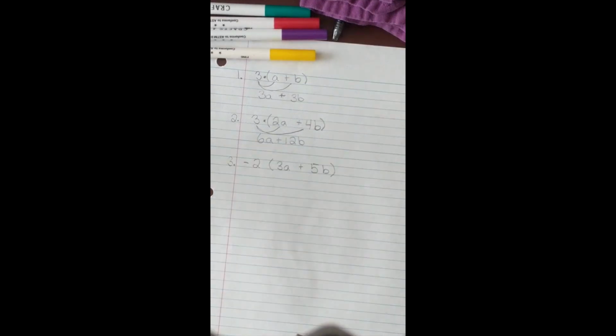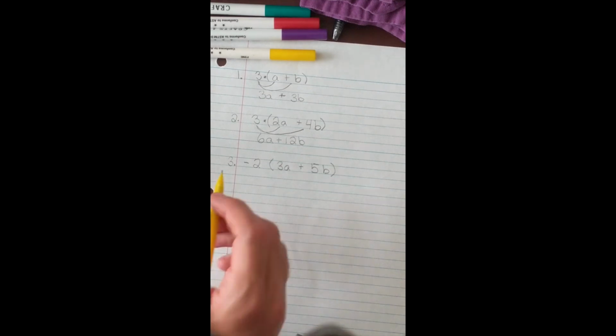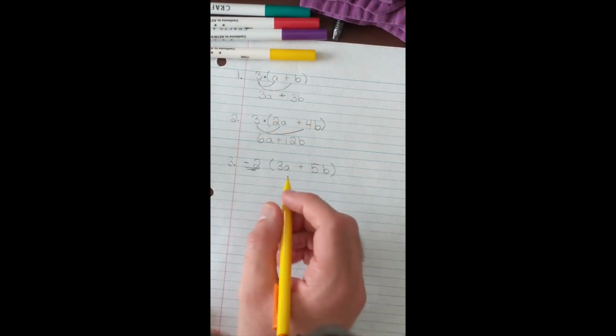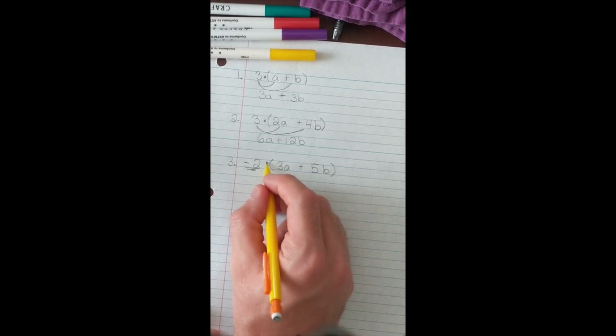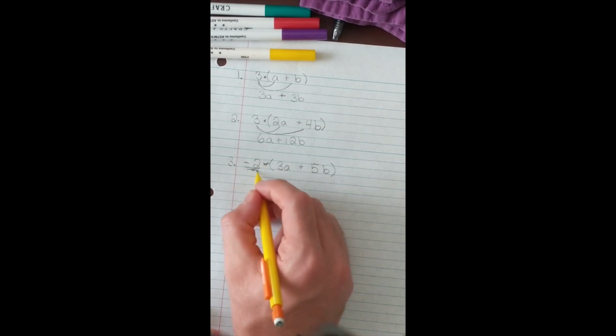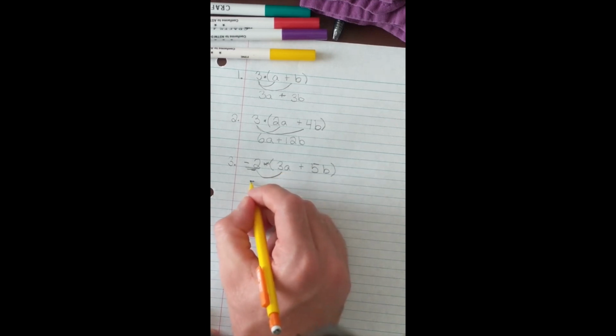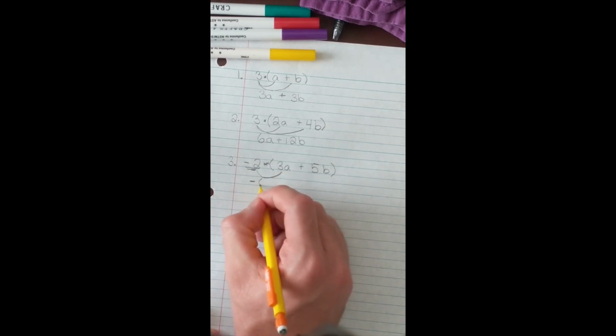All right, one more. This is number 3. We have negative 2 times the quantity 3A plus 5B. Now we have negative 2, so we need to make sure we're distributing the entire negative 2, not just 2. And again, we're going to multiply, so I'm putting a little multiplication symbol in. So negative 2 times 3A. Negative 2 times 3A would be negative 6A.